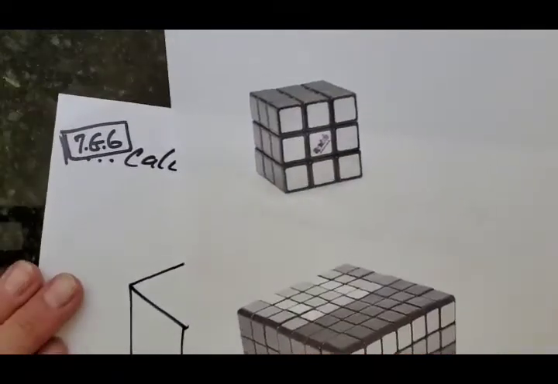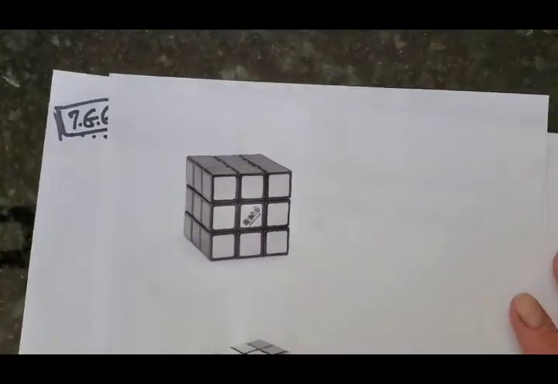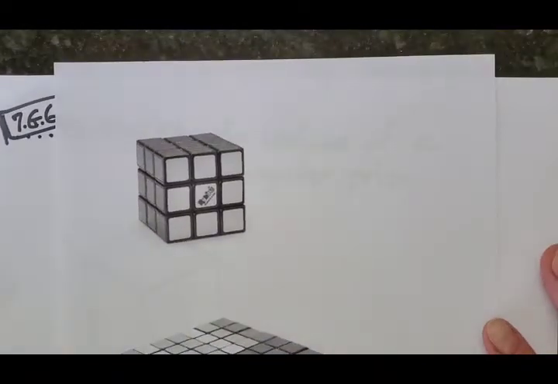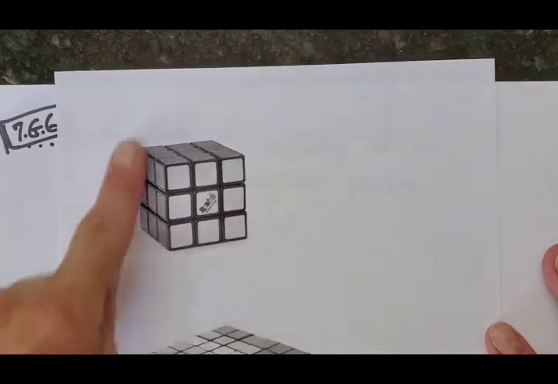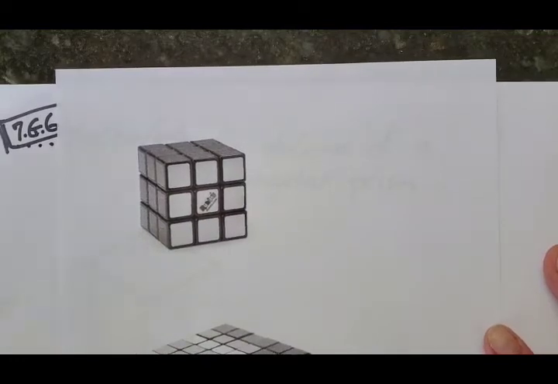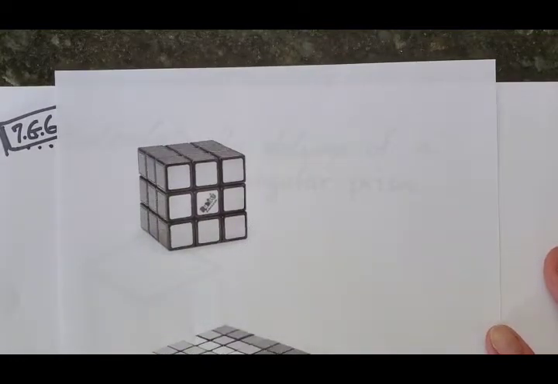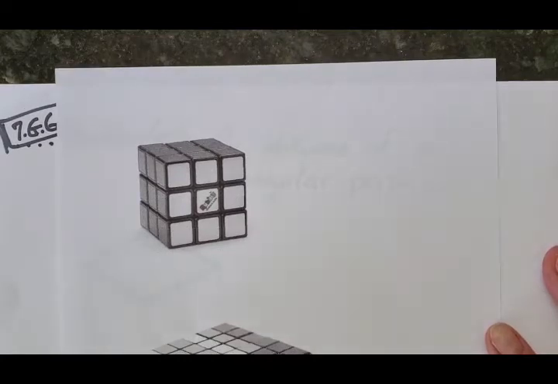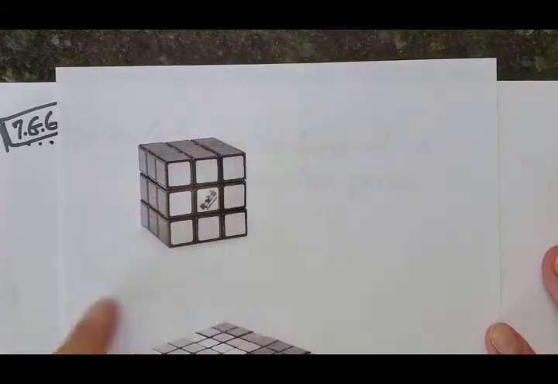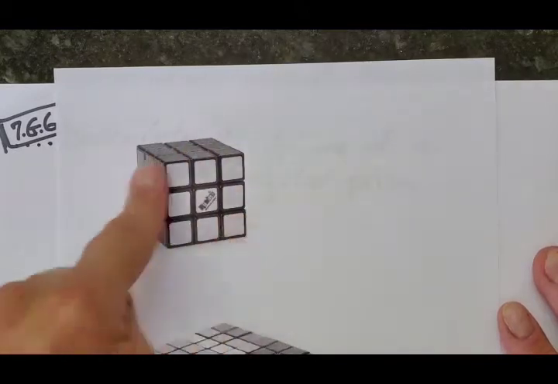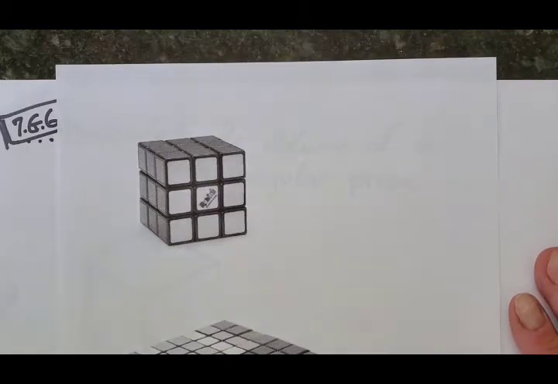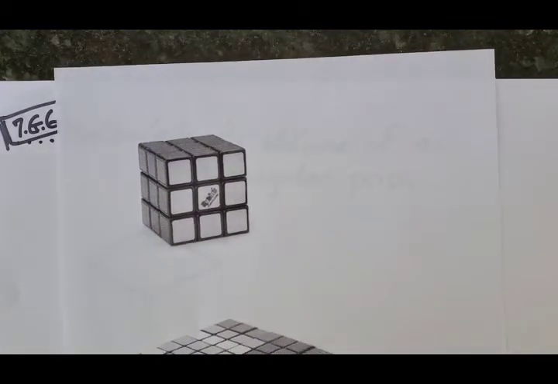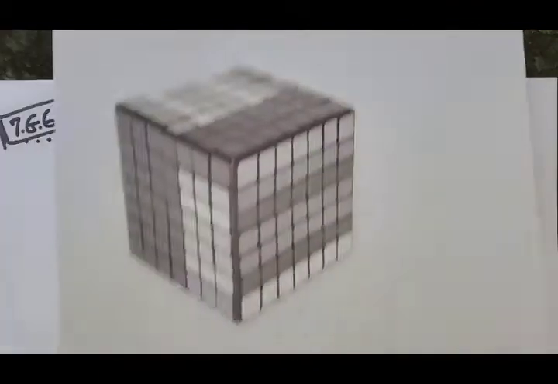Hopefully you came up with 27. In a way, that's the volume of this rectangular prism. Volume means how many cubes are able to fit inside the figure. So if you imagine this had little glass edges or something, and we were to fill it up with cubes, the volume is 27 cubes. So the volume of that would be 27.